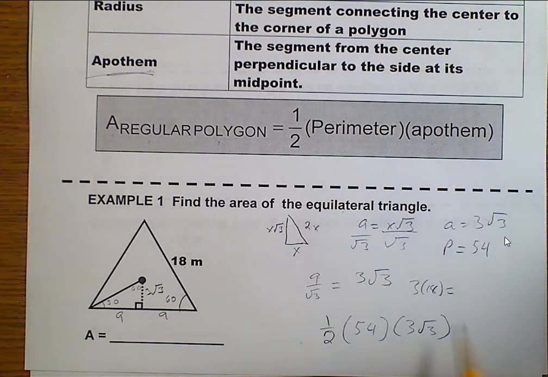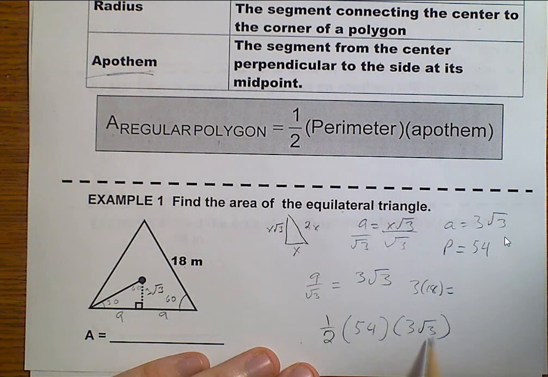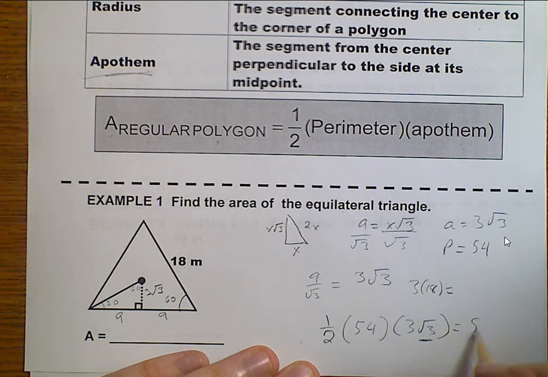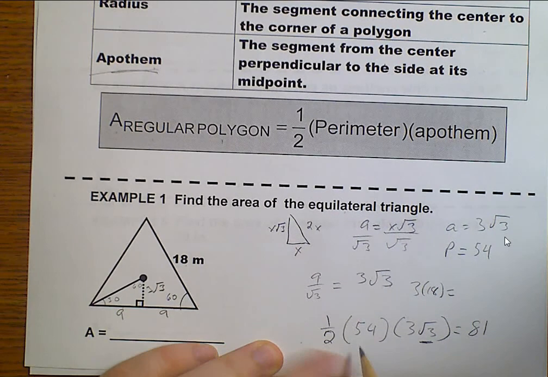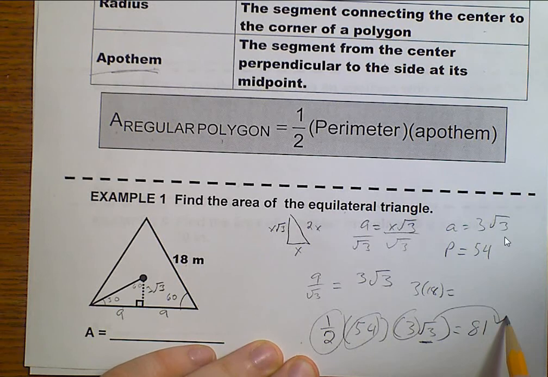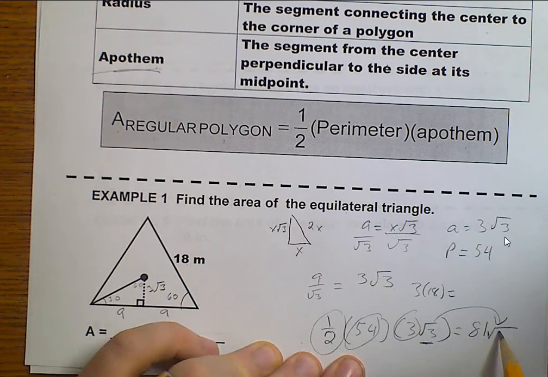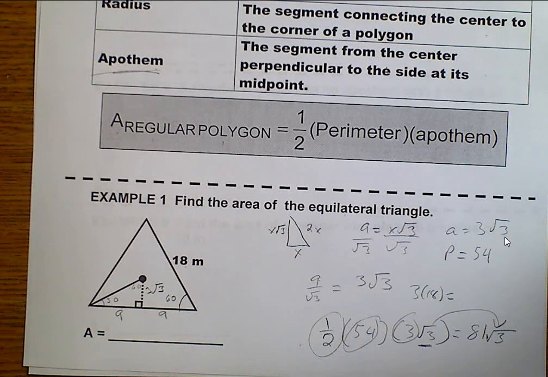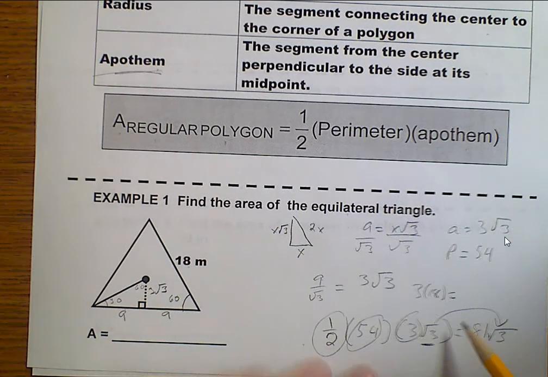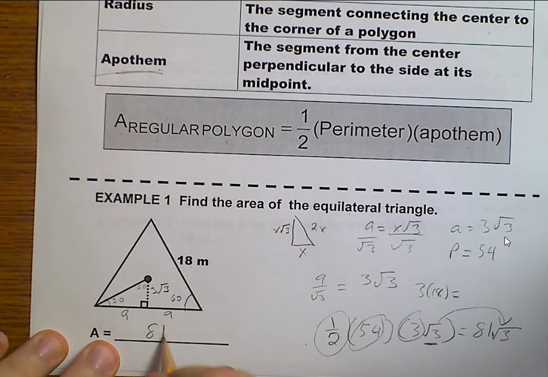Now, for right now, I'm going to ignore the square root of 3. And if I do 1/2 times 54 times 3, that gives me 81. And the square root of 3 just kind of goes to the back. And so our area would be 81 square root of 3.